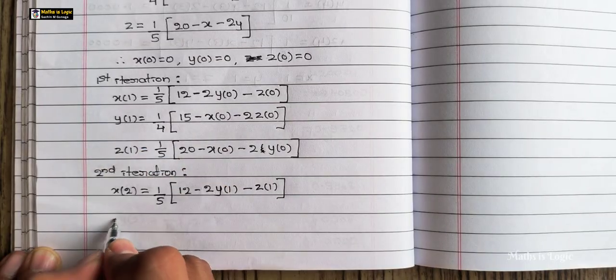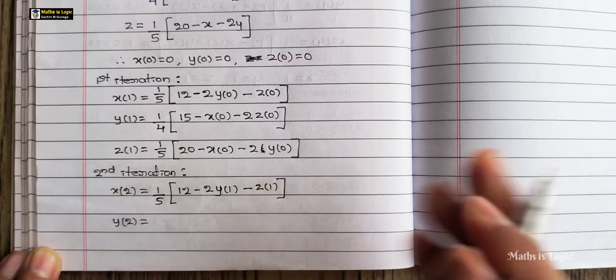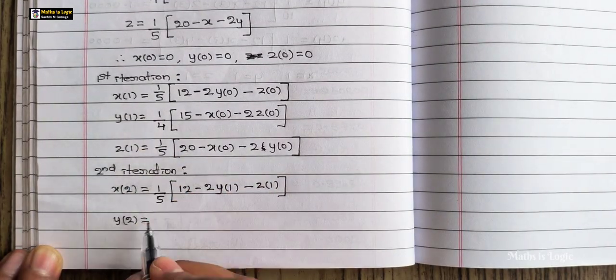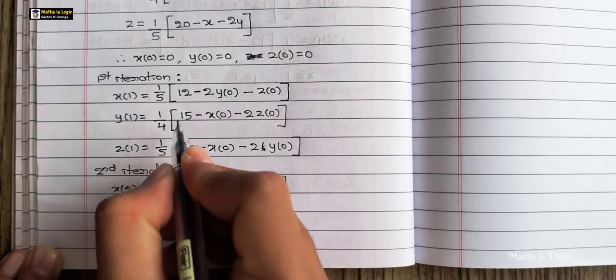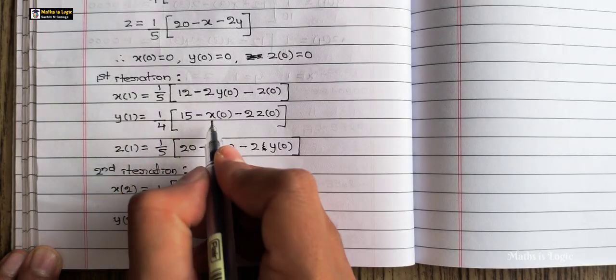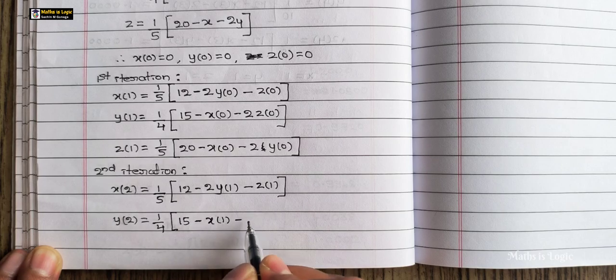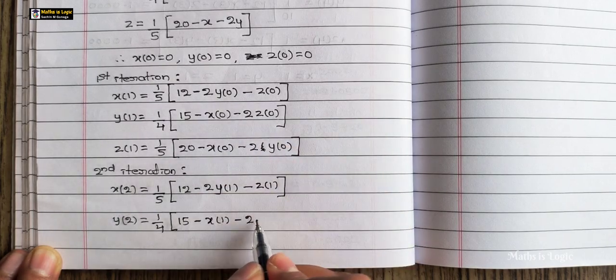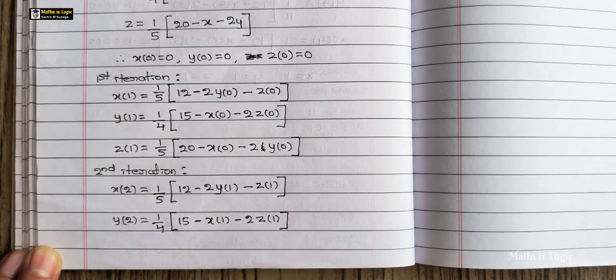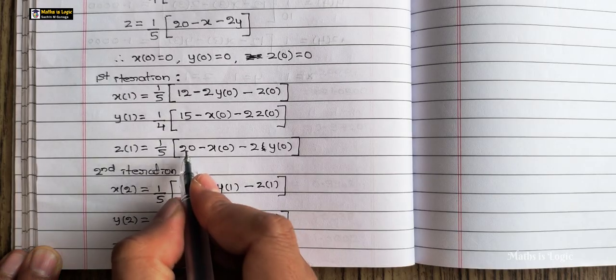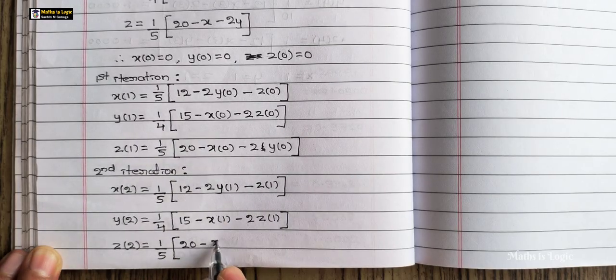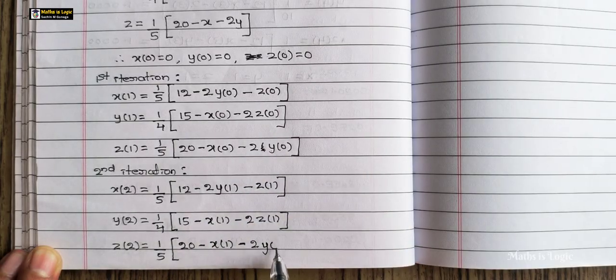Next y of 2 is equal to 1 divided by 4 into bracket 15 minus x of 1 minus 2 into z of 1, and last z of 2. z of 2 is equal to 1 divided by 5 into bracket 20 minus x of 1 minus 2 into y of 1.